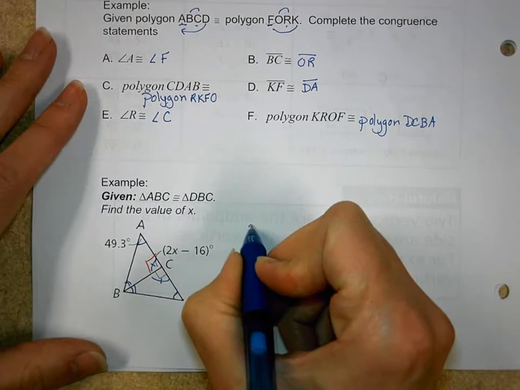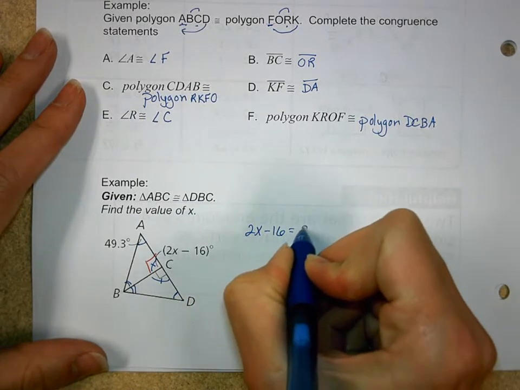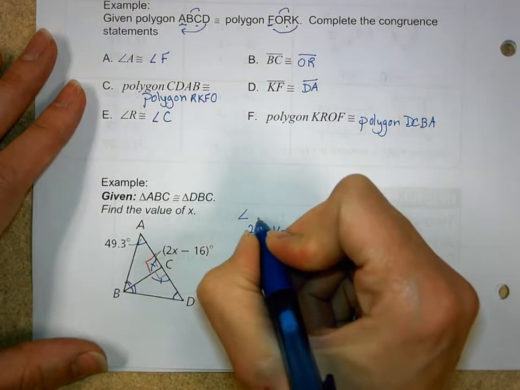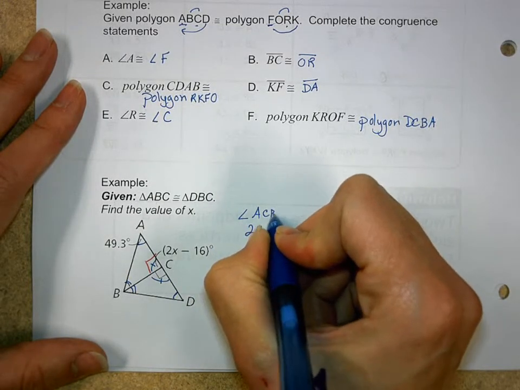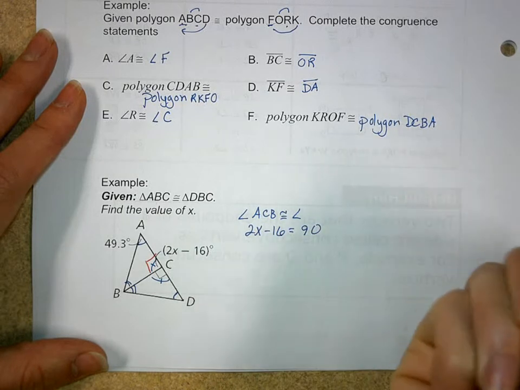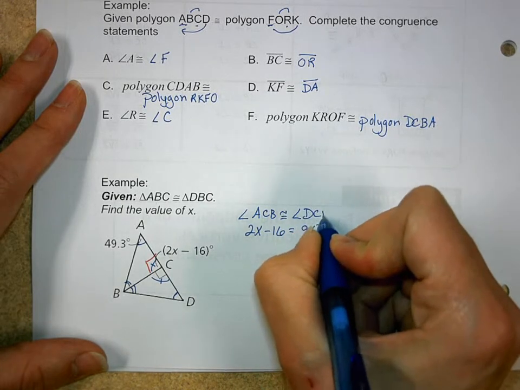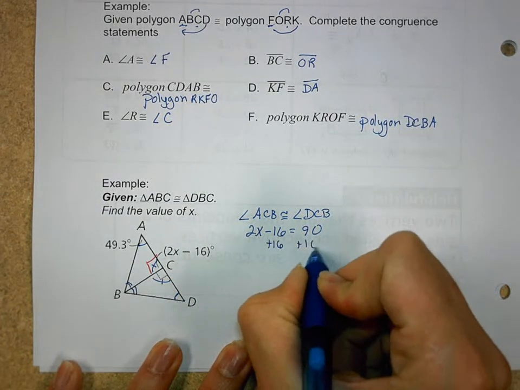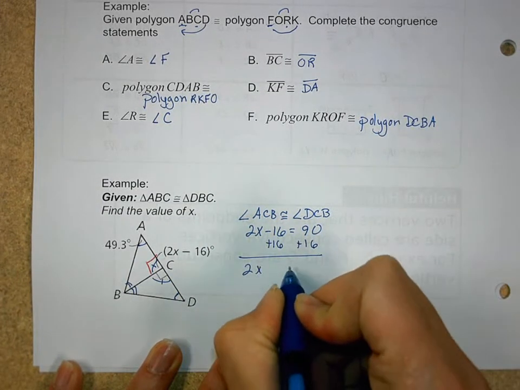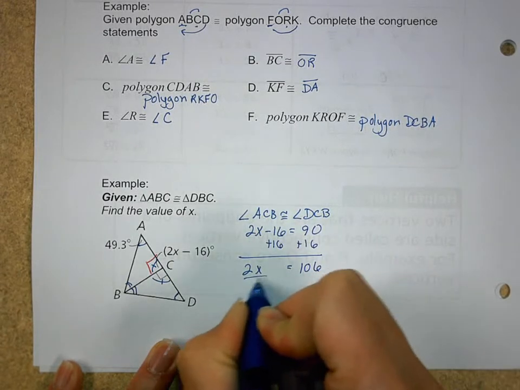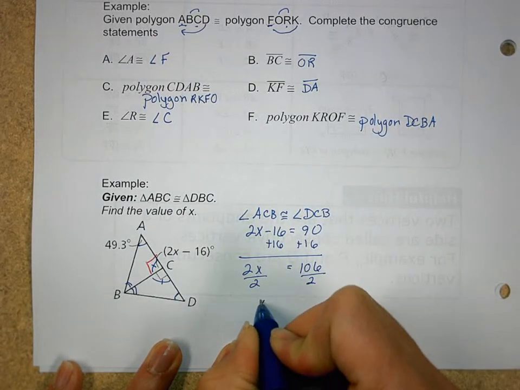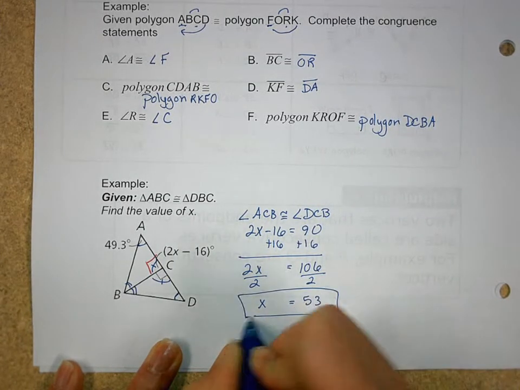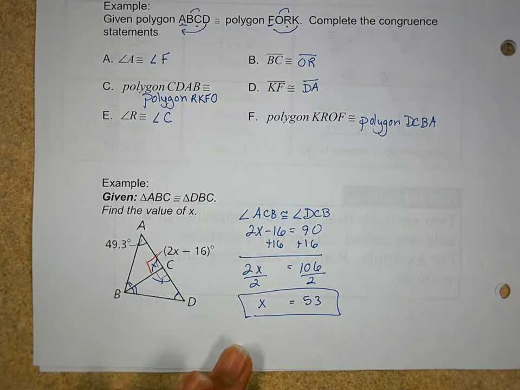So all I have to do is go 2x minus 16 is equal to 90. And that's because, again, of our angles being congruent. So we knew that angle ACB would be congruent to angle DCB. And that's because I just played the matching game with the correspondence. So I just add 16 to both sides. I get 2x equals 106. Divide by 2, divide by 2. X is equal to 53. And I only have to find the value of X. I don't have to plug it in, plug it in. So we're really good.